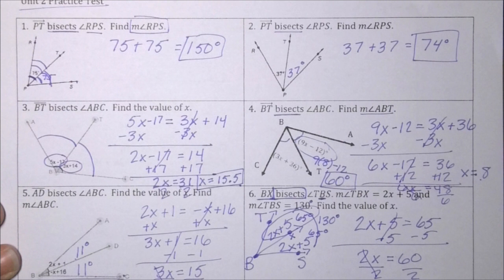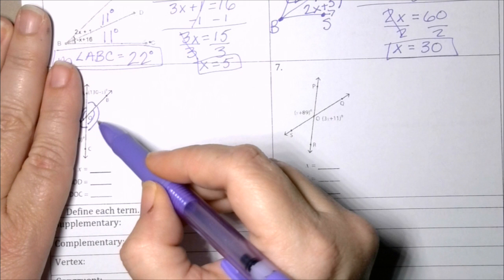Okay. Questions there? All right, let's look at this guy. Again, those are vertical angles, right? They're opposite each other. So 3x plus 11 equals x plus 89, or you could say x plus 89 equals 3x plus 11. Doesn't matter.